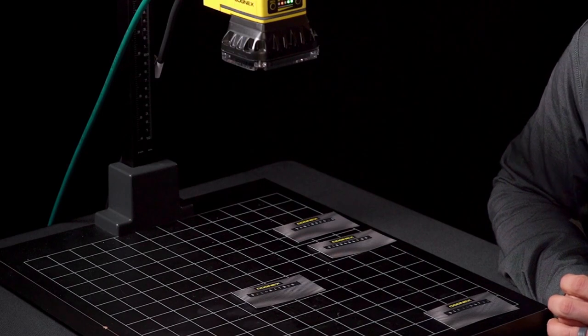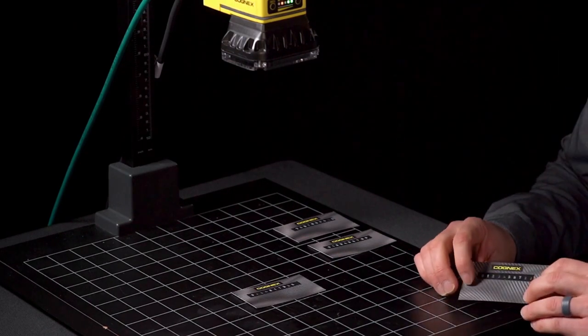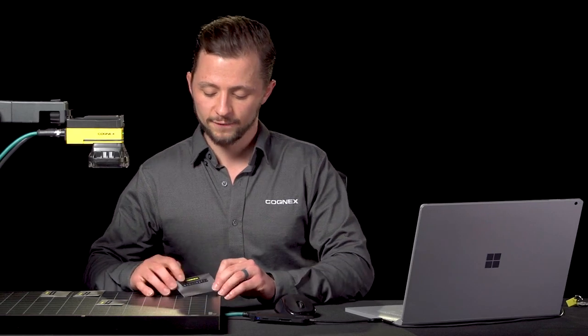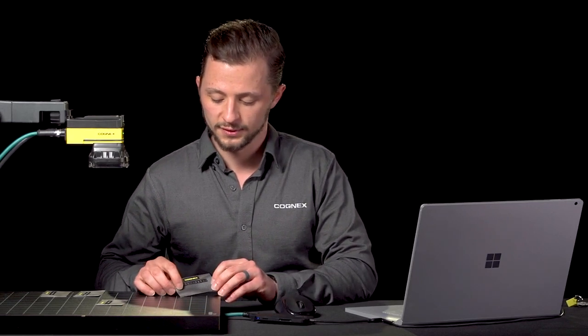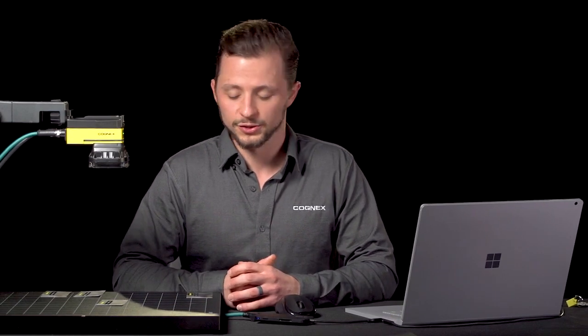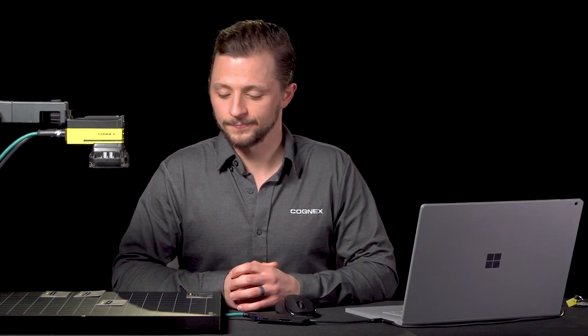Just to recap, we used the ViDi read tool in our demo application to read these embossed characters on business cards. In terms of workflow, we started by collecting images and setting up the PatMax Redline fixture to create a fixtured ROI for the deep learning OCR tool. We then moved images into the ViDi editor where we did labeling, which is showing the tool where the characters are and what type of character it is that we're labeling. We trained the tool and reviewed results to make sure that we were getting good performance.